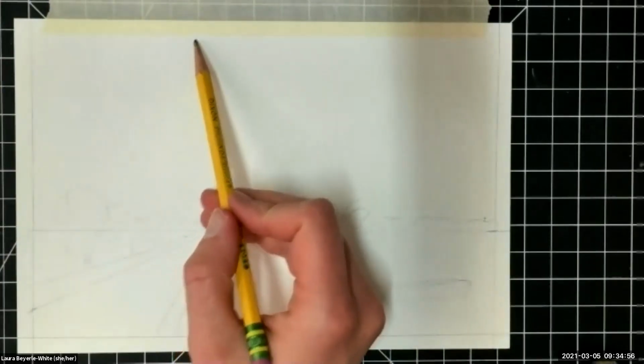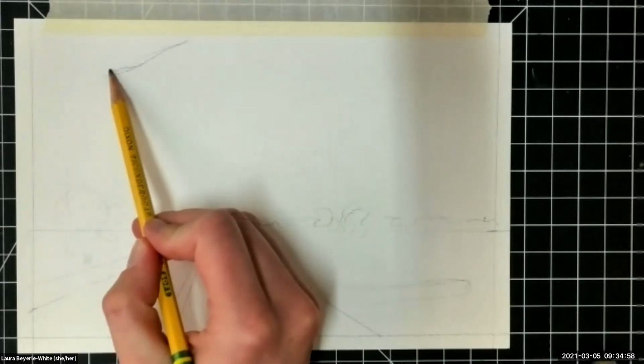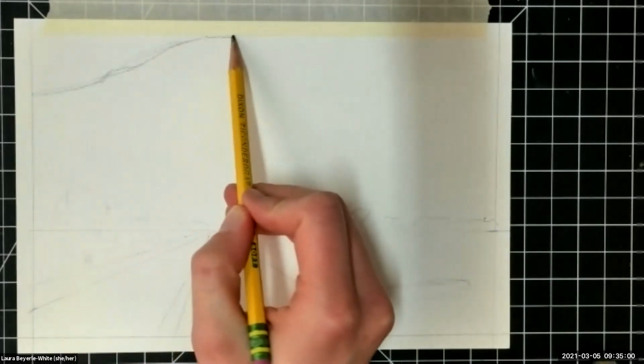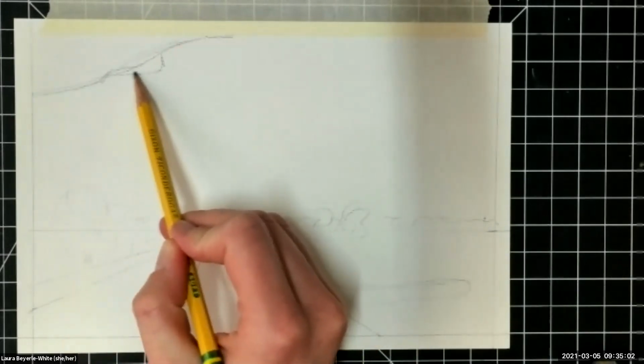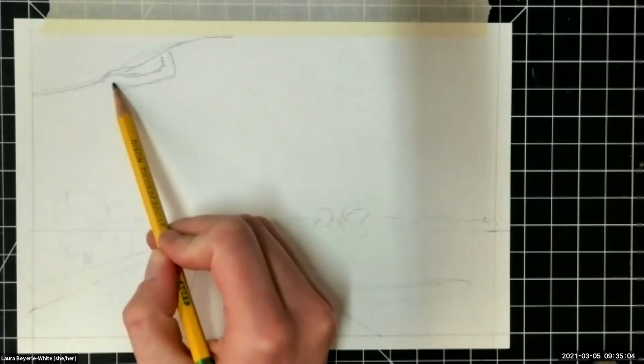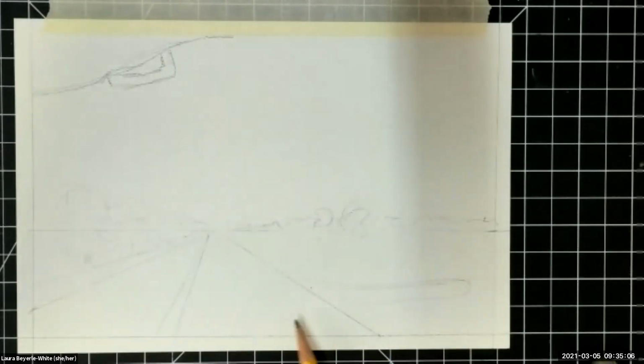I am going to draw the top of our car frame. And there's sort of like a handle here, like a grab bar that we can see. That's in the very foreground. Also down here on the dashboard, we can see all the way across.